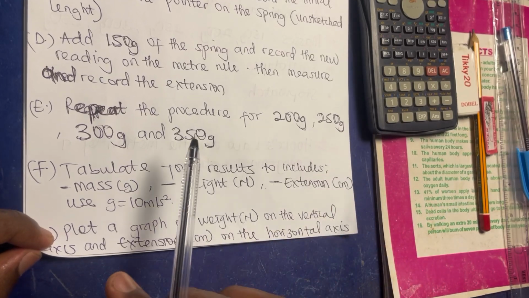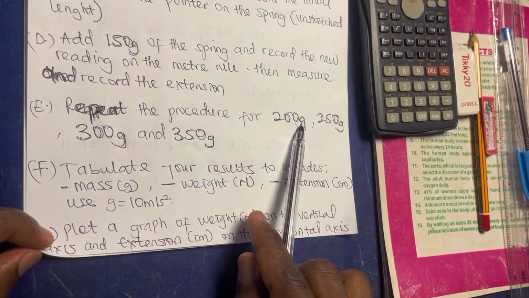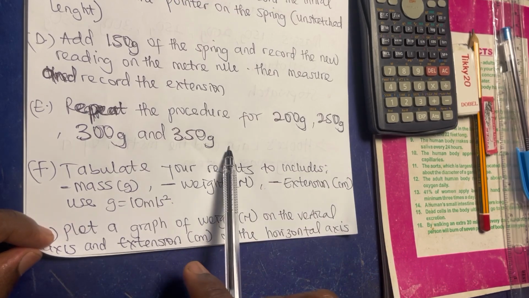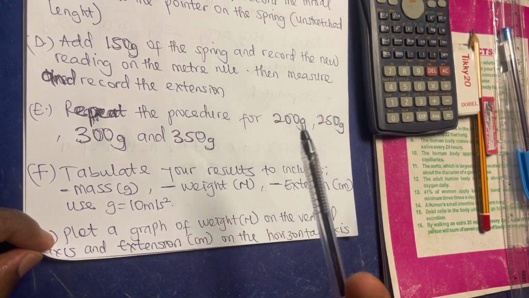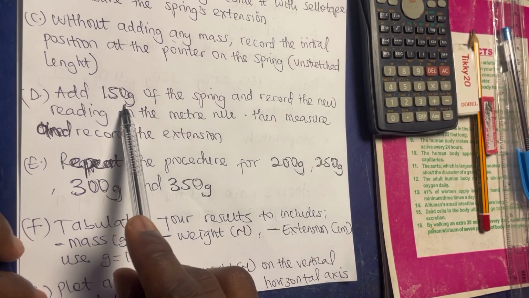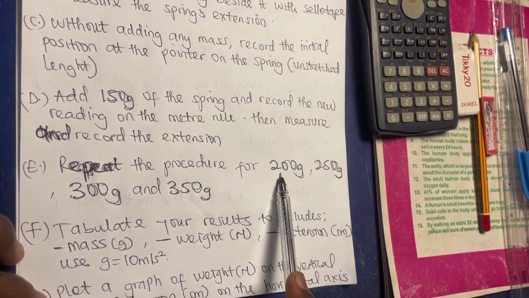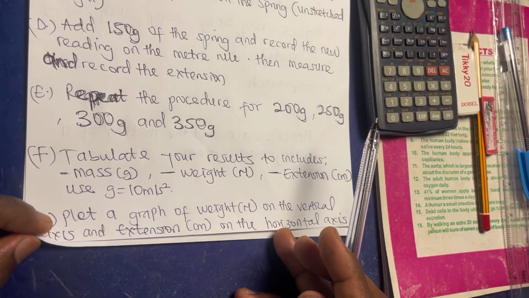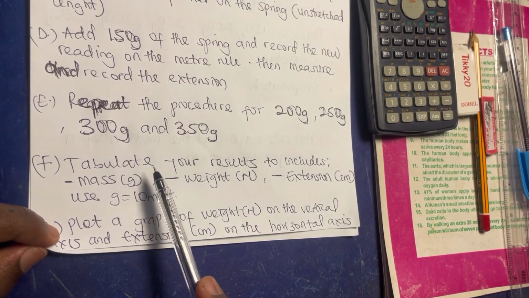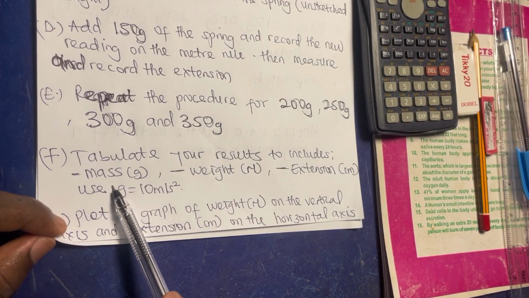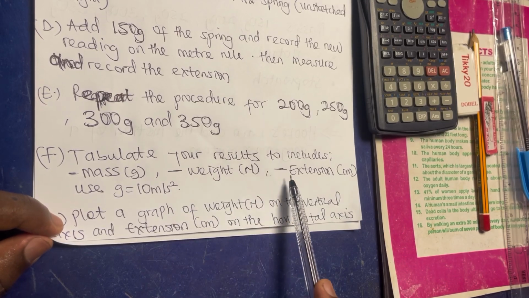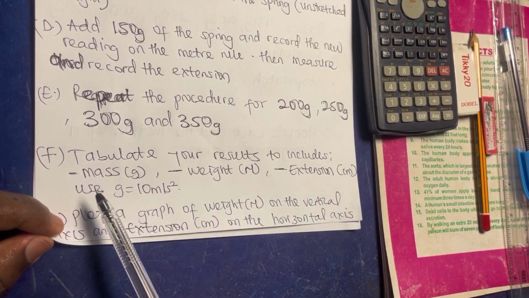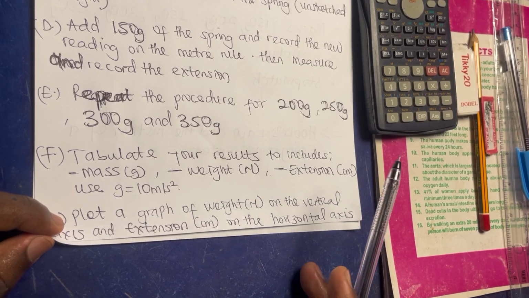So E says you should repeat the procedure for 200 gram, 250, 300, 350. That makes it 4 masses and 5 masses like that, because 150 is starting here. Then take it to 200, 250, 300, 350. So F says you should tabulate your results to include the mass in gram, the weight in Newton, extension in cm. Then use your g as 10 meters per second squared.